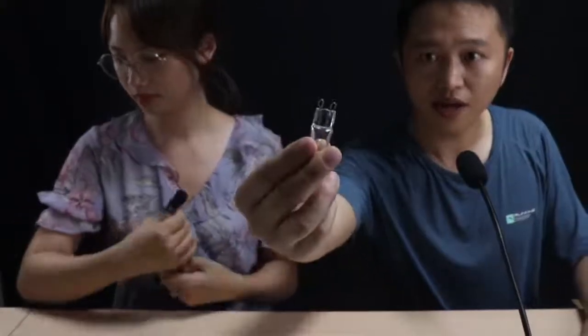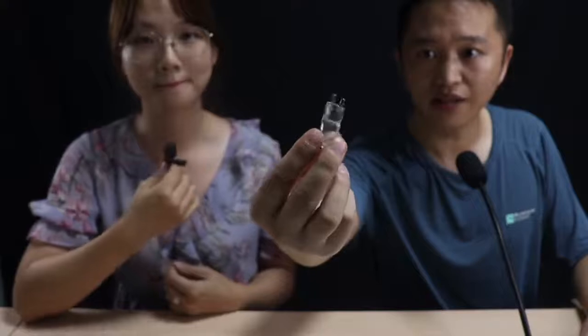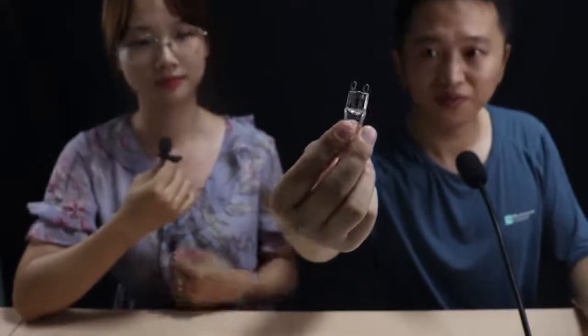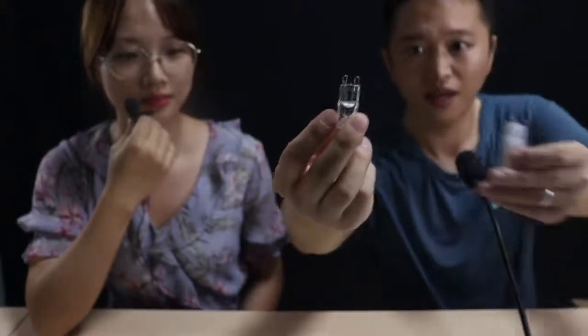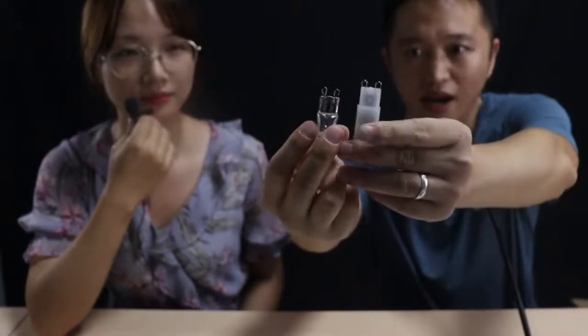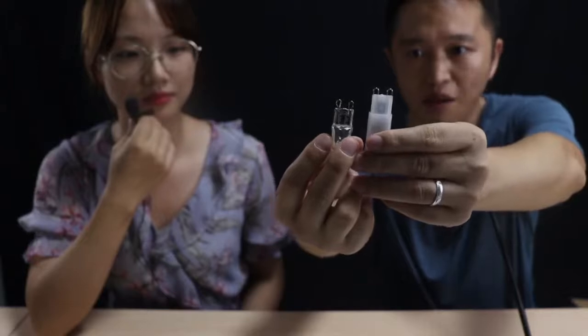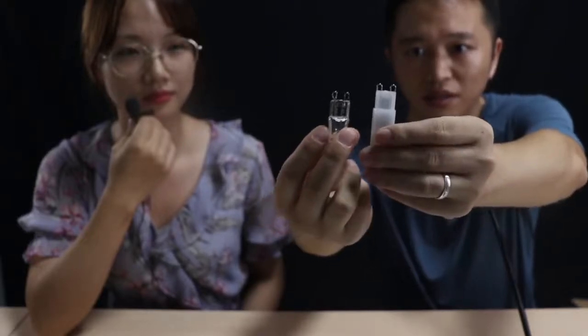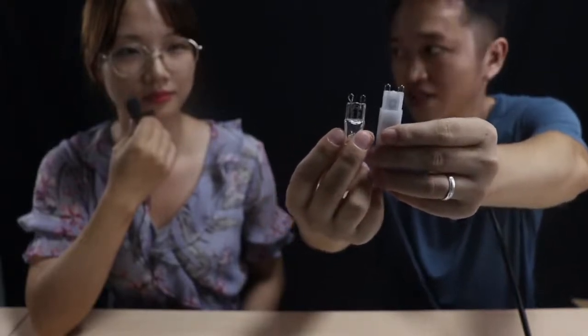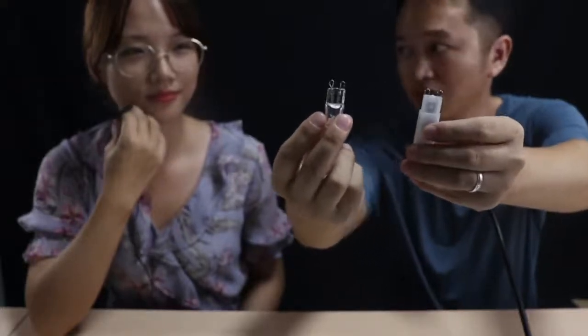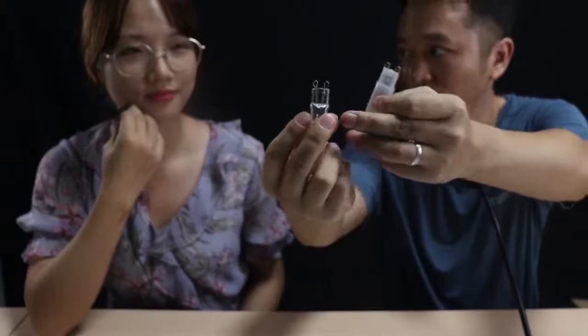So this one is the G9 halogen bulb, and it is 25 watts. And this one is the G9 LED bulb, only 2.5 watts. So this one can be used to replace this one.